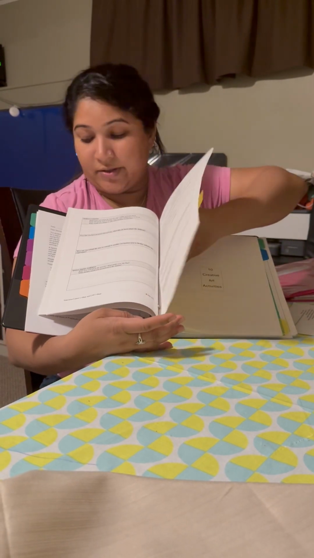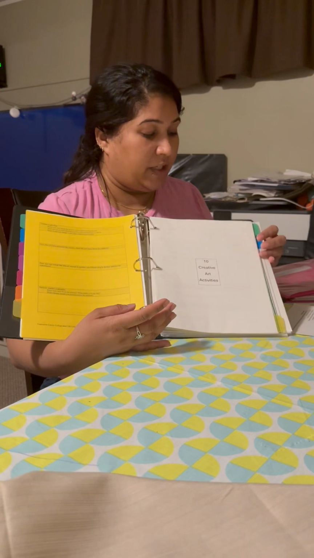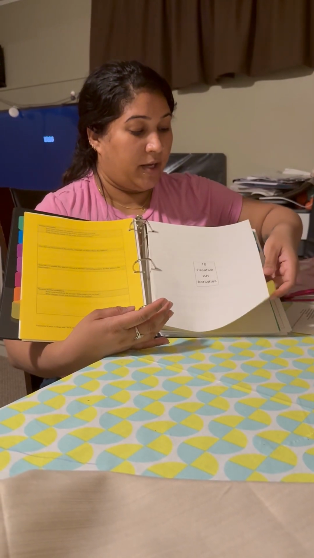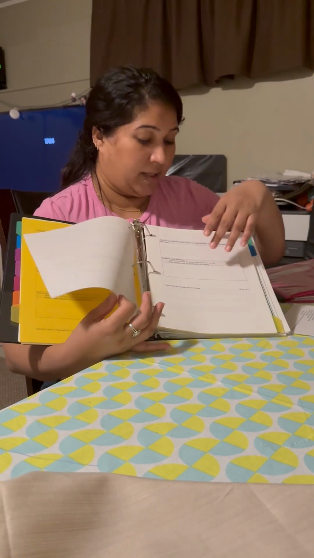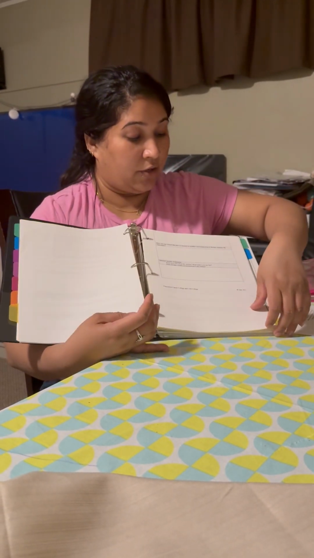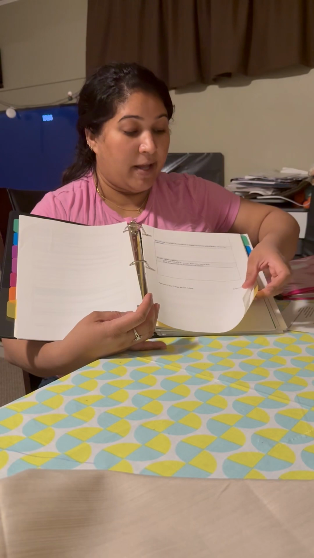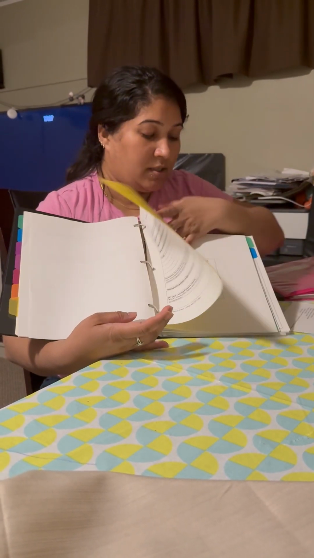All right, the next one is for the 10 creative art activities. That's where I will be doing the art activity sessions. As I mentioned, I have already placed the activity forms in here. So all I have to do is plan activities and go from there.